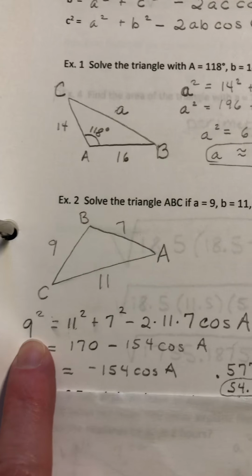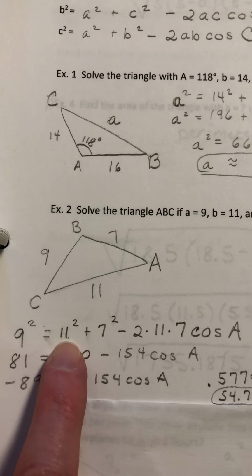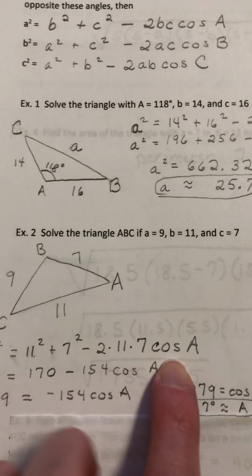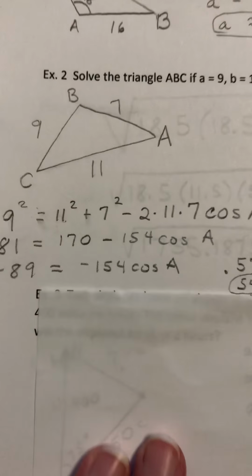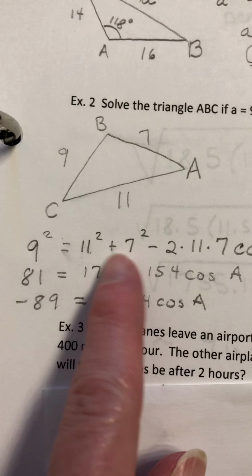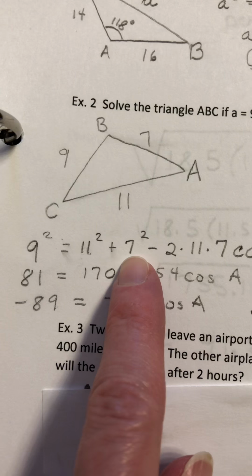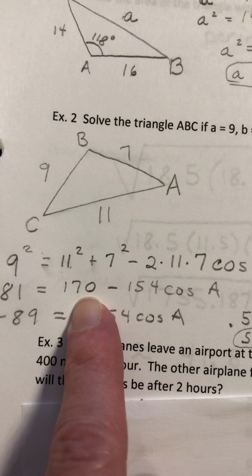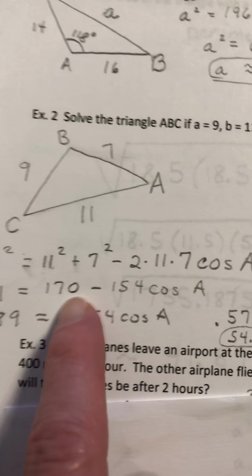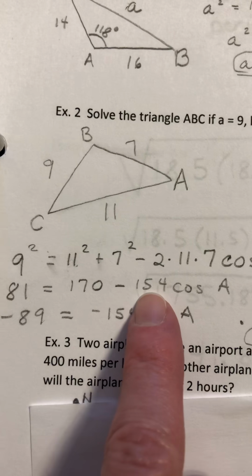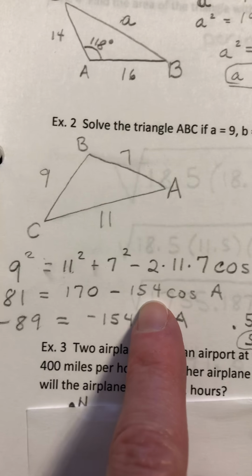So a squared equals b squared plus c squared minus 2bc times the cosine of A. 11 squared is 121 plus, this will be 49, and that's going to give you 170. Then when I multiply 2 times 11 times 7, I get the 154.